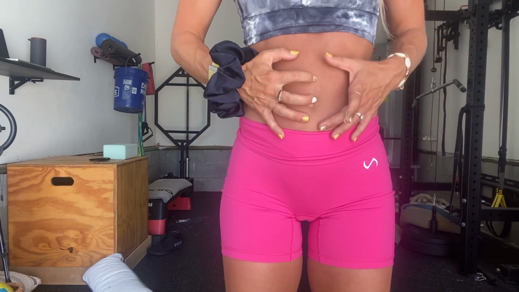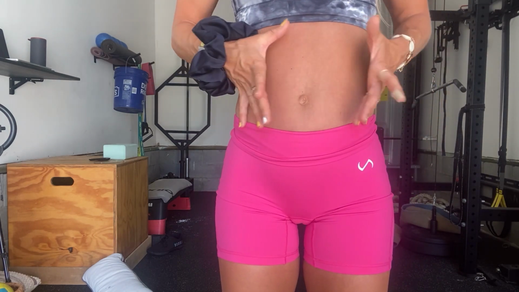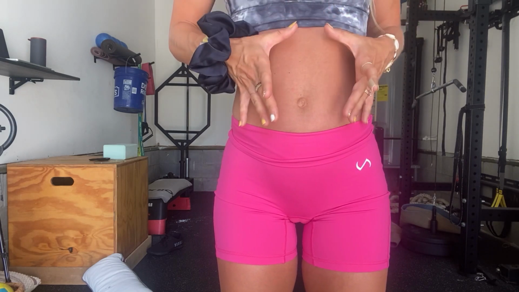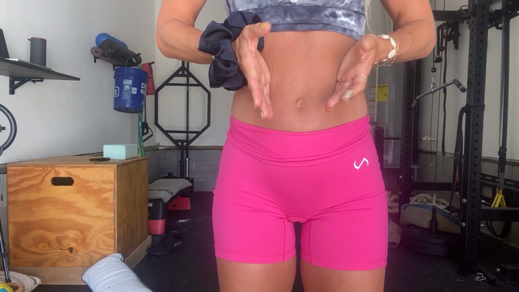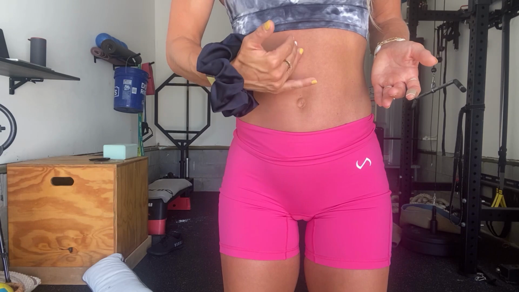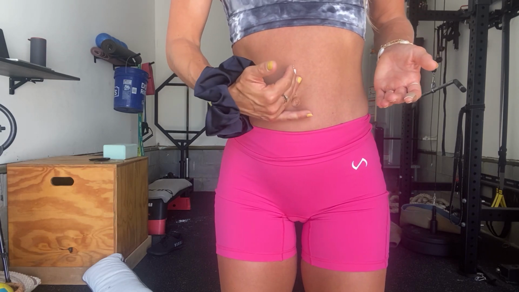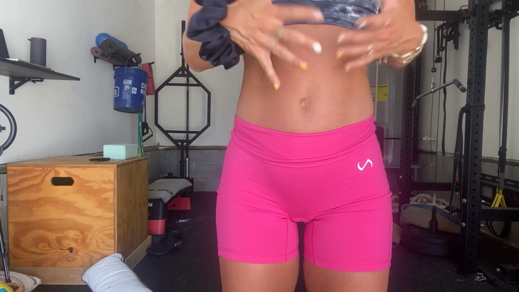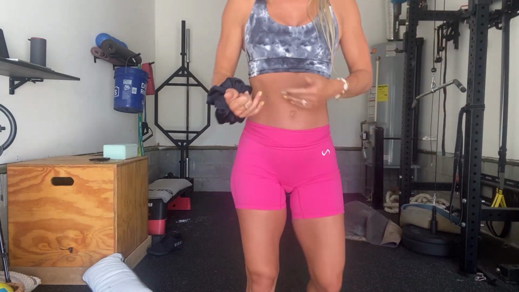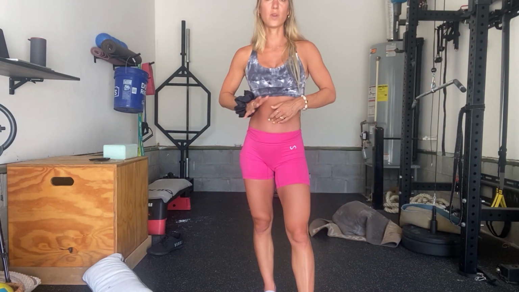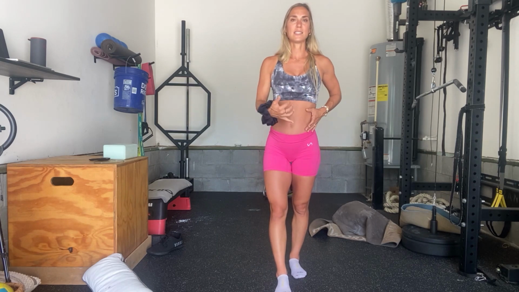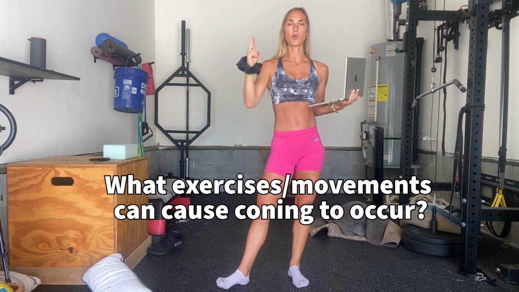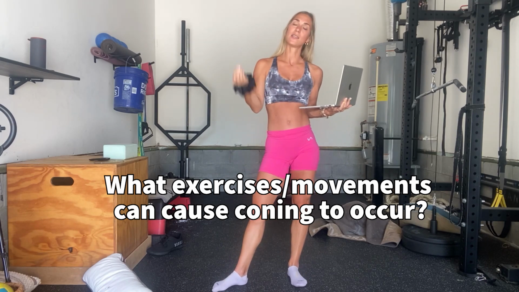As I was saying, this is what gets stretched and separates during pregnancy, and then heals during postpartum. So there's not as much strength in our linea alba after that stretching, so it's harder to maintain that intra-abdominal pressure. When that pressure is unable to be managed, it sticks through, which is what causes that coning. So what exercises, what movements can cause coning?